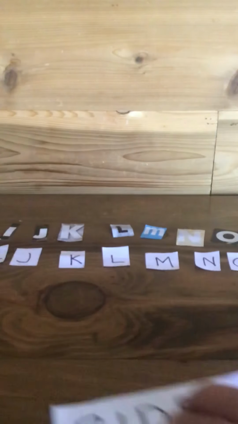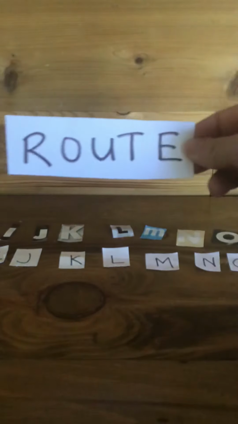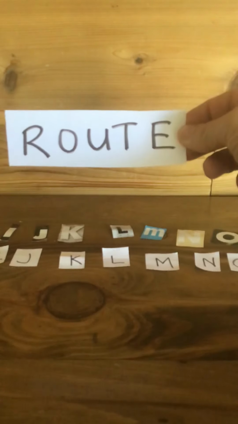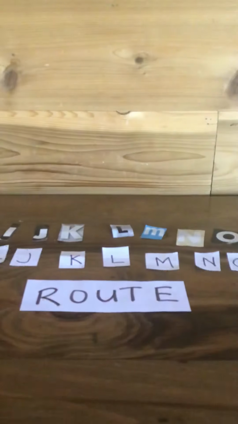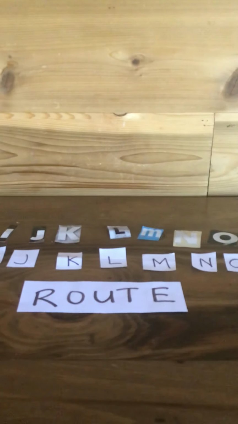And the next word we're gonna spell is the word route. So all subways, streetcars, and buses have routes, and that's what gets us around the city. And those routes travel north, south, east, and west. So let's start by spelling route with the letter R.